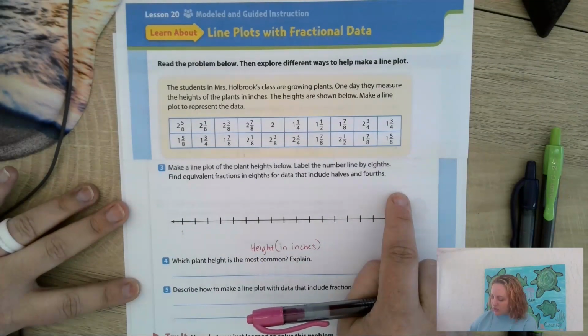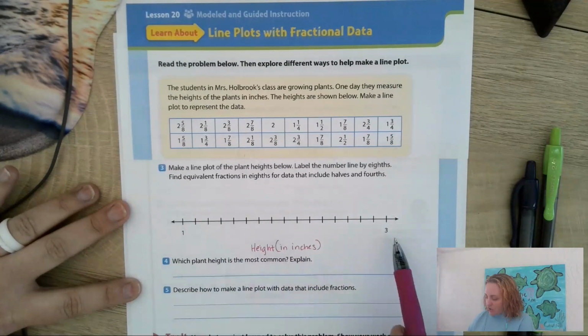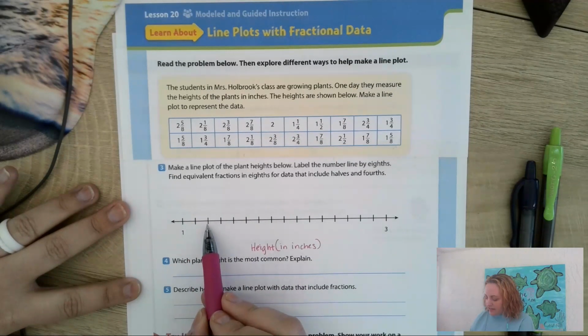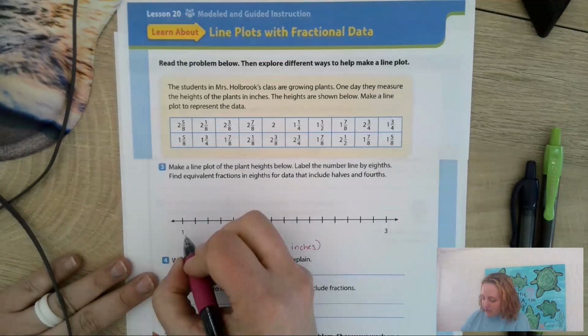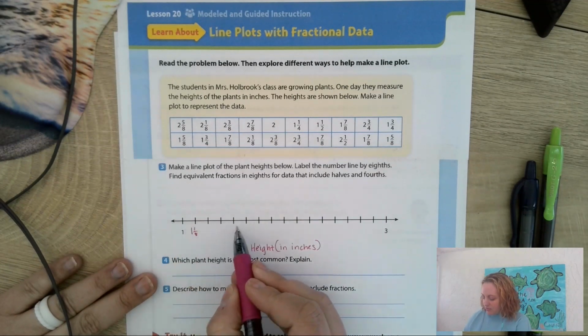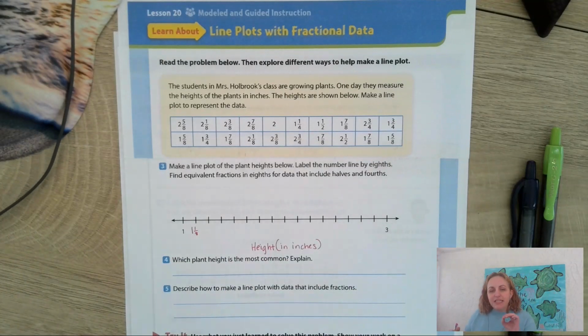But we also notice that right here I just have a 1 and a 3, and it does tell me in the instructions that each of these little lines or ticks represents 1/8. So like this would be 1 and 1/8, for example, 1 and 2/8, 1 and 3/8. But I'm not going to write all of those on there just because it's going to make the line plot look very cluttered. Okay, so I'm going to count over.